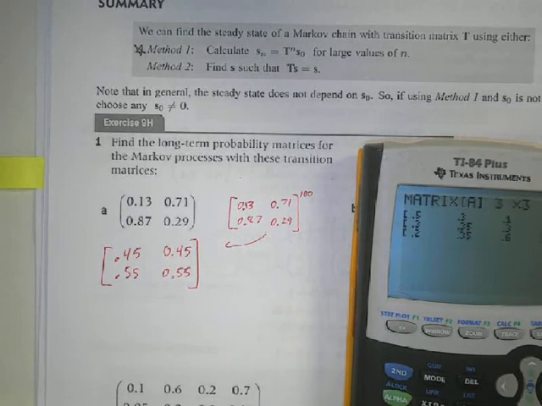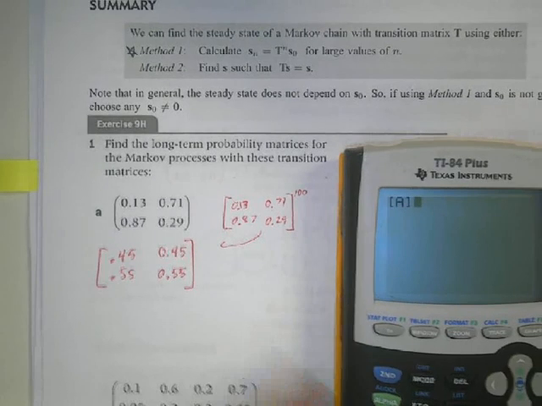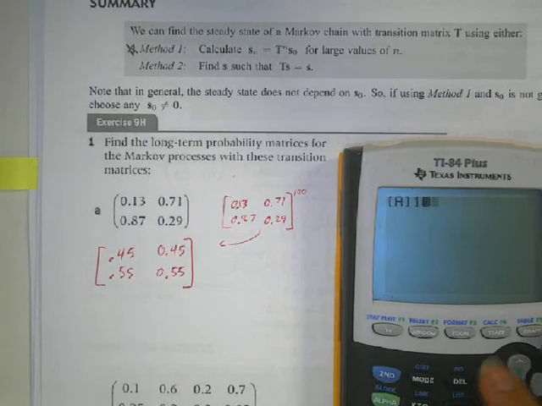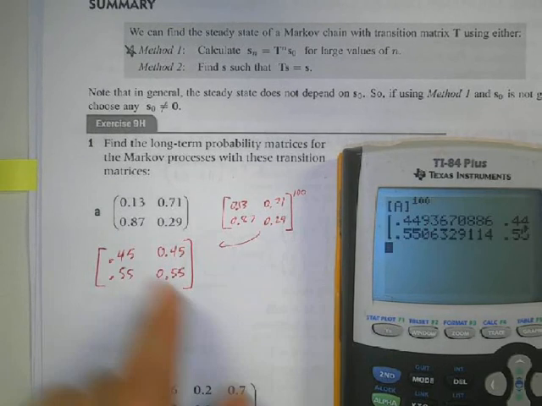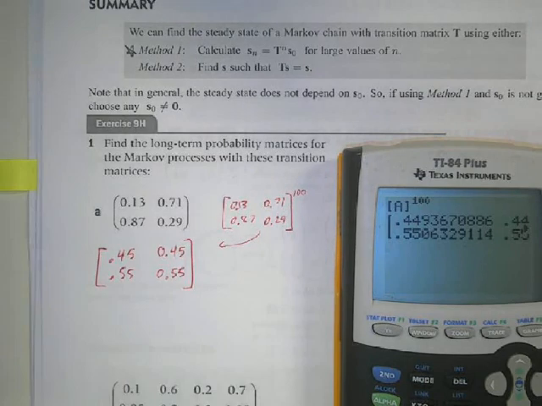So, a 2 by 2 matrix: 0.13, 0.45, 0.71, 0.87, 0.29. Okay, and I'm going to put that to some large power, 100. And then I get these values. Okay. 100 is a large value. That's fine.